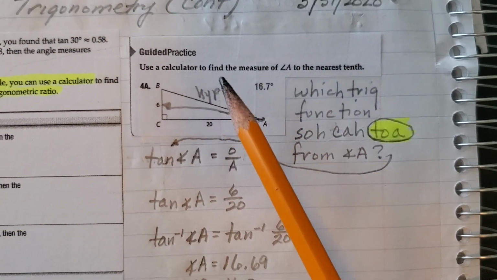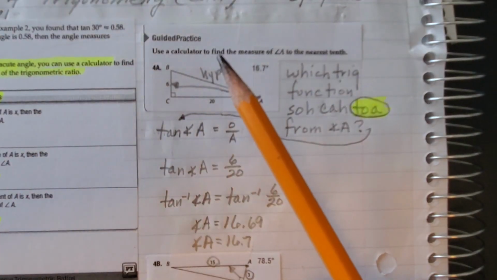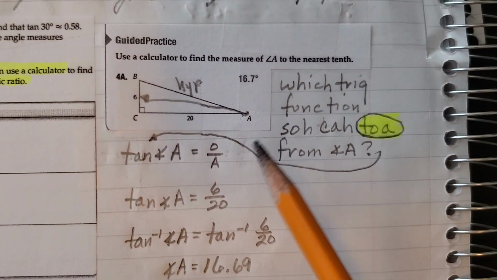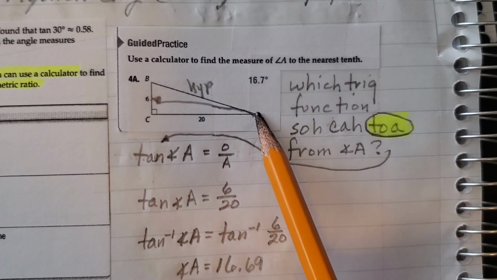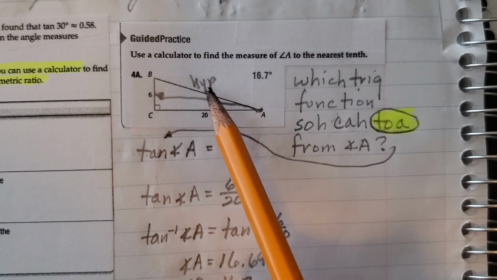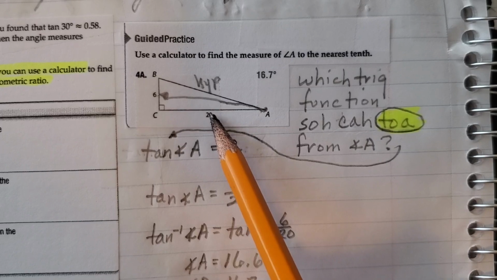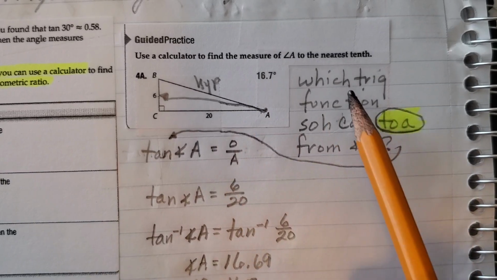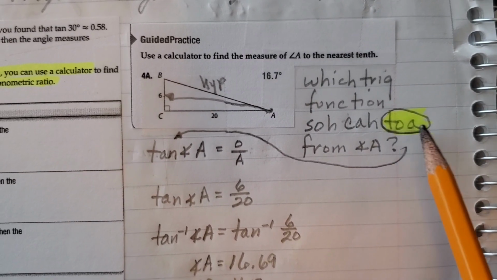So next problem is right over here. Use a calculator to find the measurement of angle A to the nearest tenth. If we're standing at angle A, we know the opposite side, and we know the adjacent side. Opposite and adjacent, which trig function is this? It's TOA, so it's tangent.